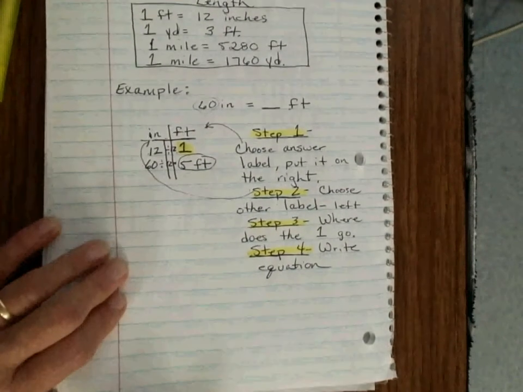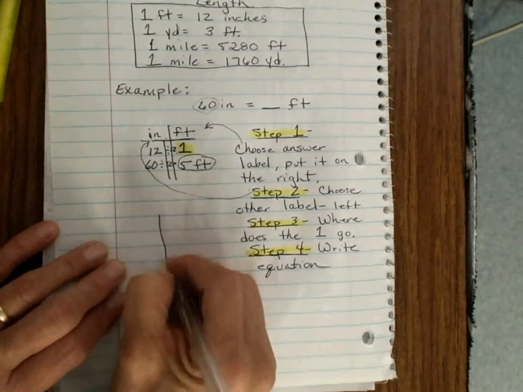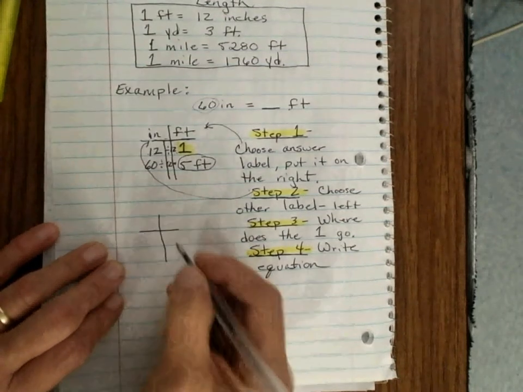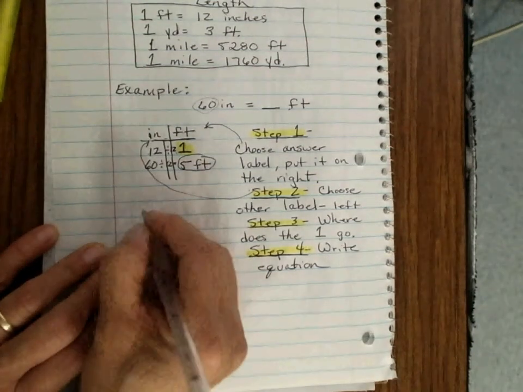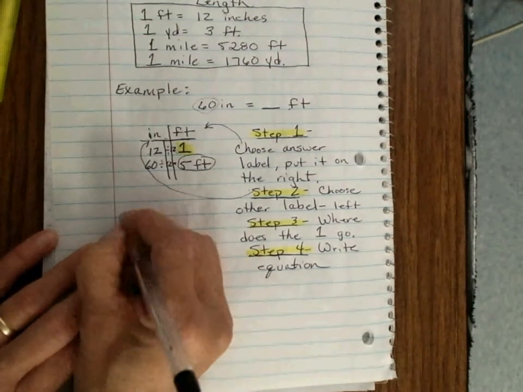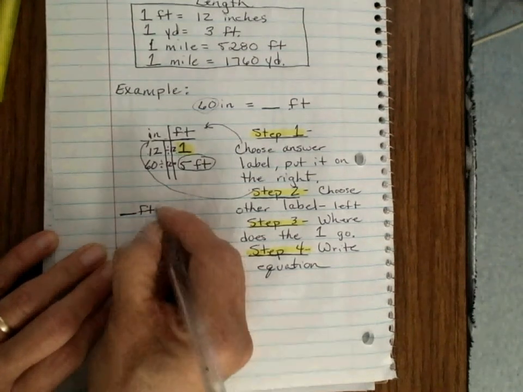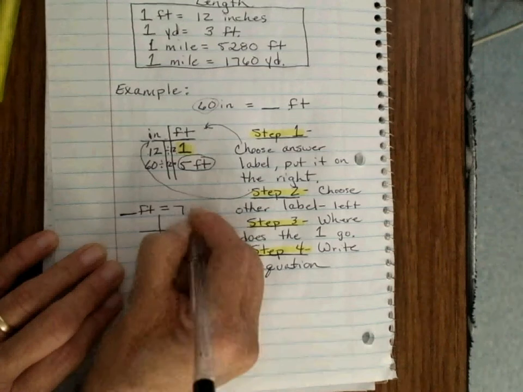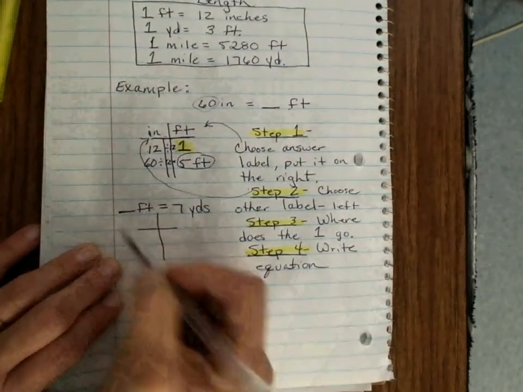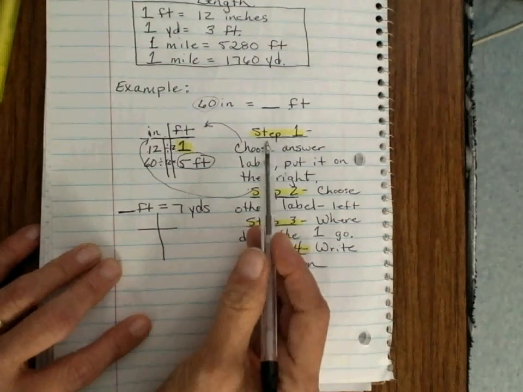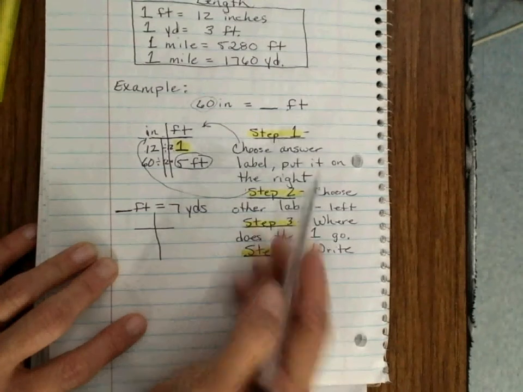Okay. Let's try another one. Let's try converting. How many feet are in 7 yards? Okay, how many feet are in 7 yards? So I'm going to look at my steps to creating my T-chart. Choose my answer label and put it on the right.